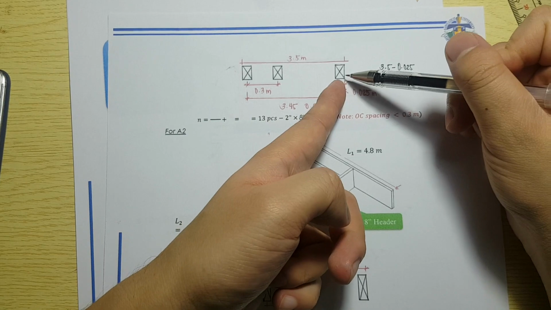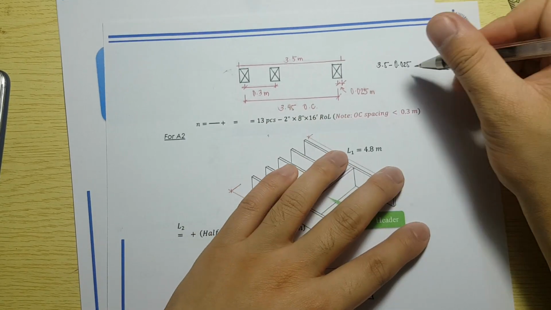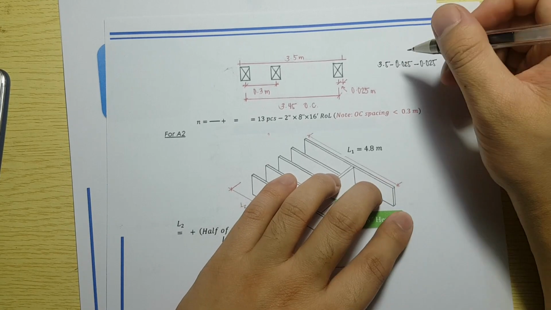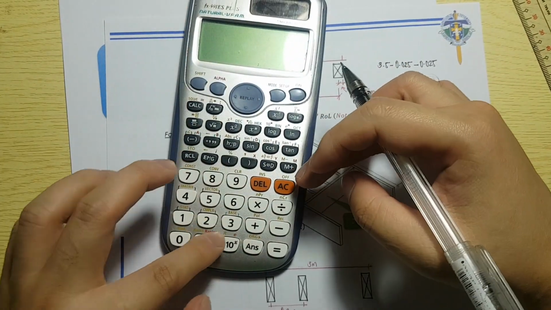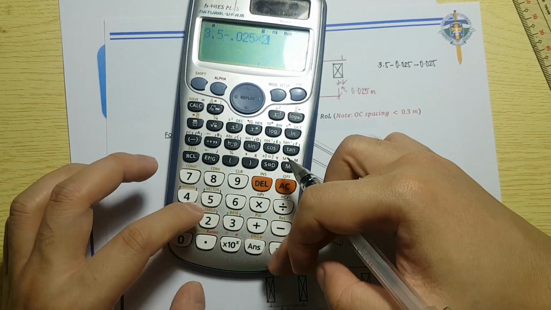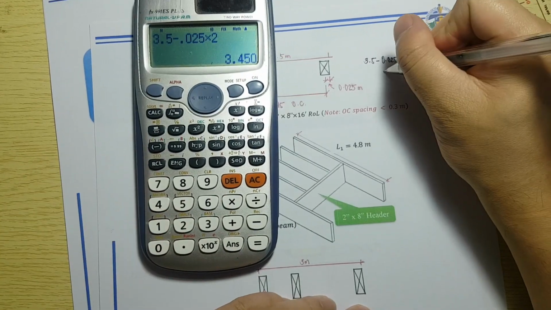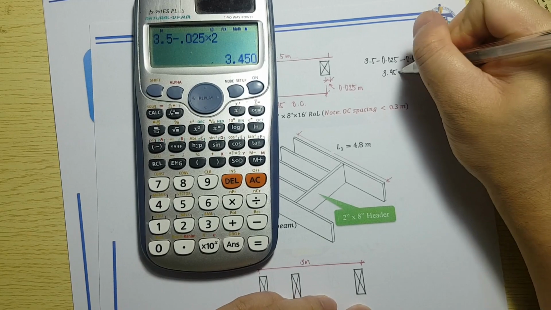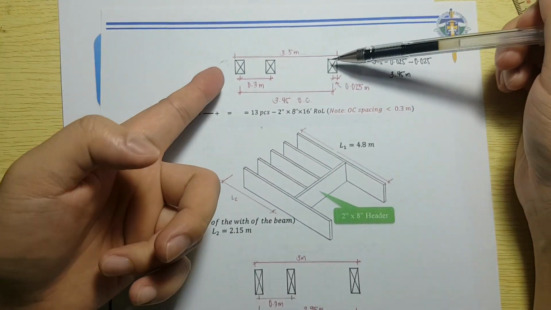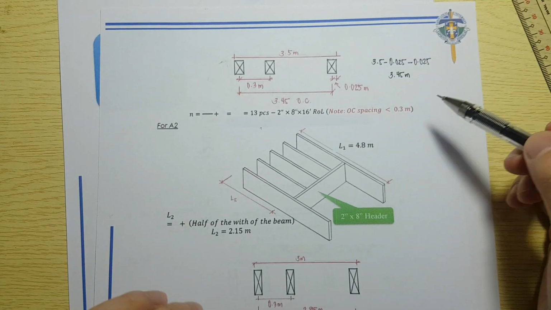Then yung kalahati naman ng floor joist dito is also 0.025. So therefore, this is 3.5 minus 0.025 times 2. And that is 3.45 meters. So, yung span ng paglalagyan natin ng floor joist is only 3.45 meters.